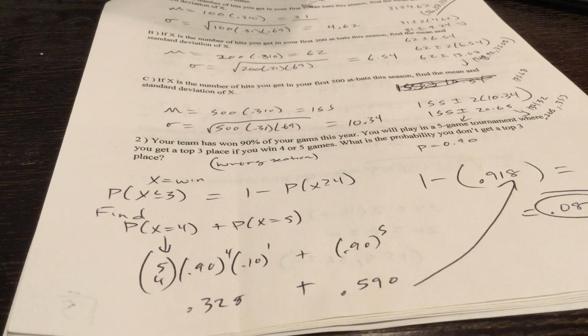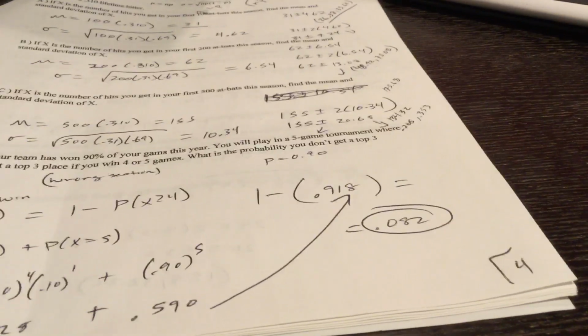The probability of winning is 0.9. Add those 2 together and subtract from 1. You know, if you have 25 of these tournaments, in 2 of these tournaments, you don't get a trophy. That's what we're saying there.